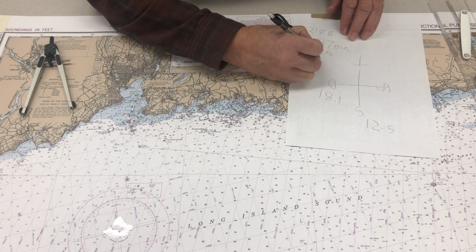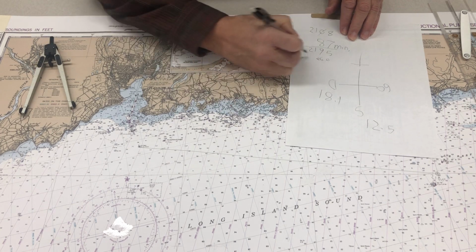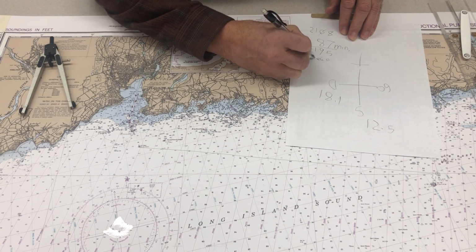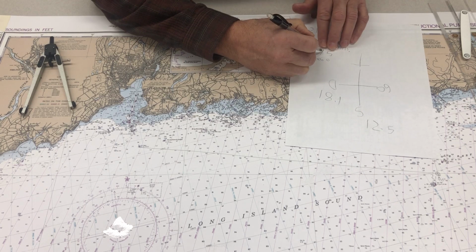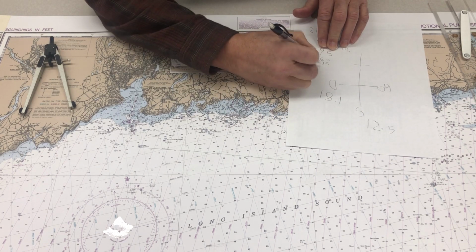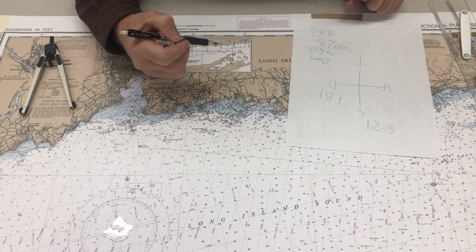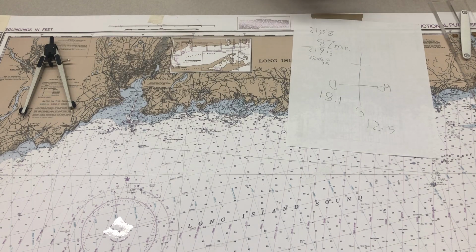So I need to subtract 60 minutes from that. Move an hour over to the hours column, which makes that 22. Subtract 60 from 95, which gives me 35. So 22:35 will be the time that I arrive at the New Haven sea buoy. And the choices there, answer C, 22:35.